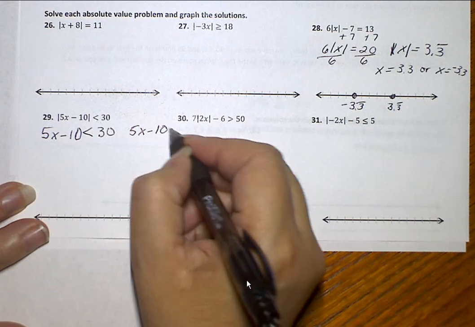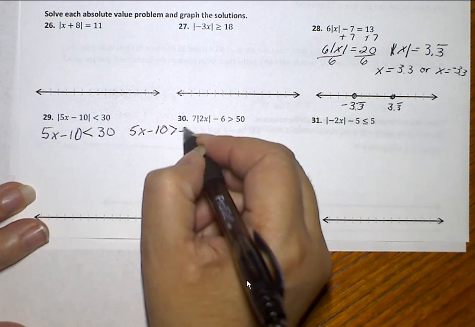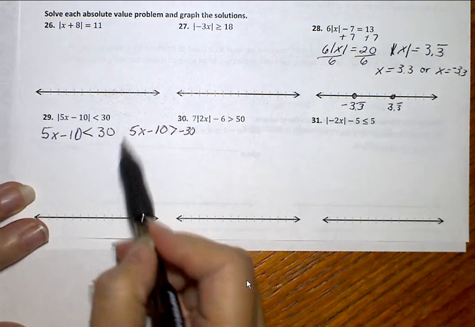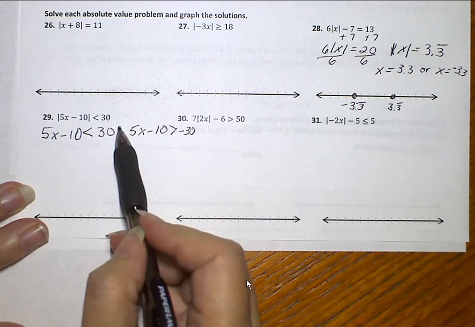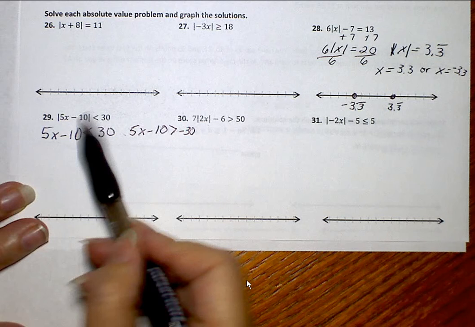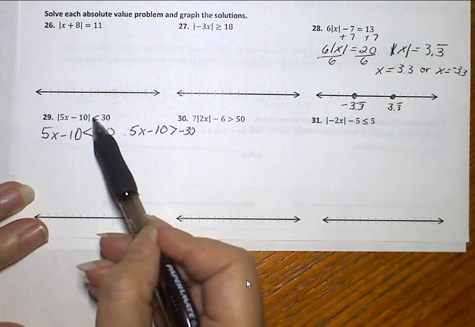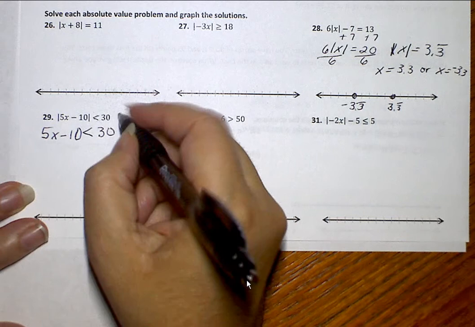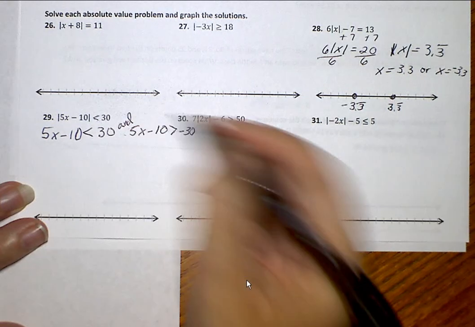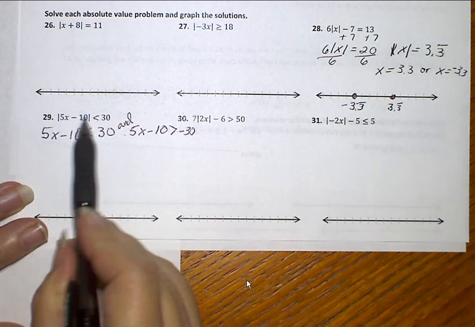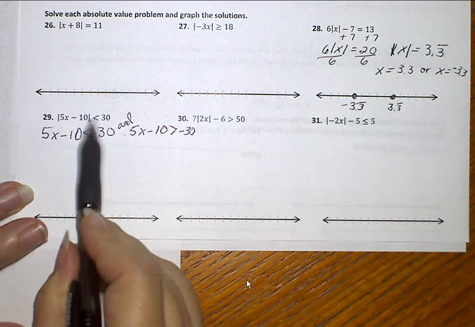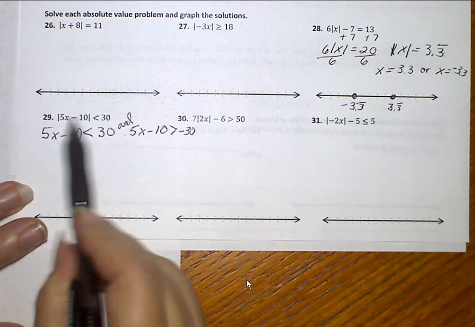Now you have to know if it's and or or. If you're not understanding this, one thing you can think about is this is pointing to the beginning of the alphabet, and the beginning of the alphabet is A for and. Or you can think of the numbers. They have to be less than 30, so that means it's going towards the 0, and so anything in the middle is going to be your and.